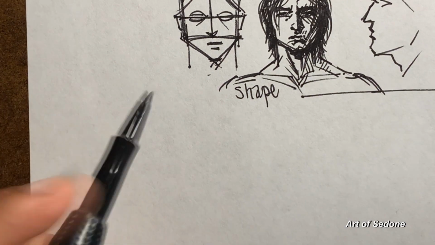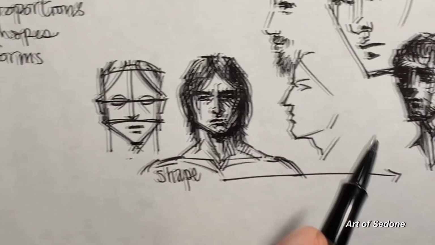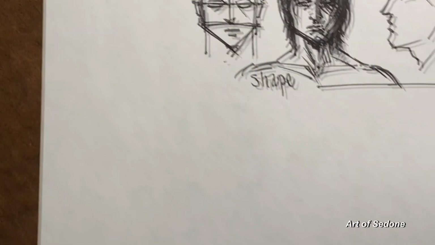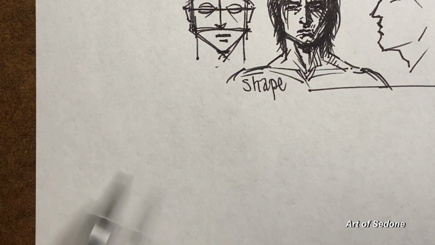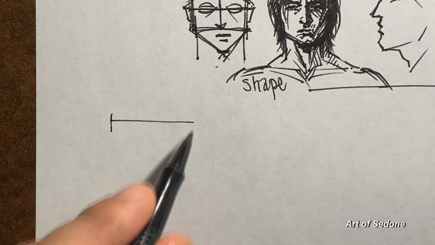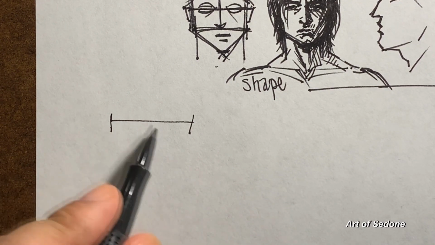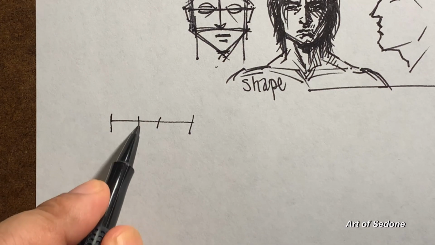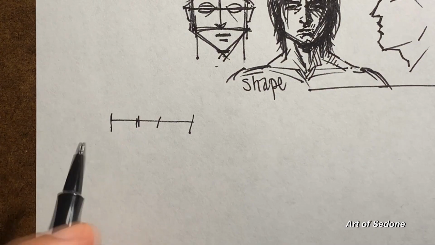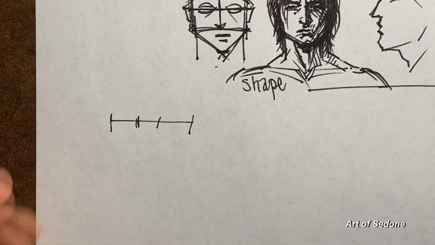One thing that I find when you're drawing the face is that it tends to be in thirds. So just as an example, let's say you have a line right here, and then you divide it into what seems like thirds. The way I tend to do proportions is I give myself leeway.